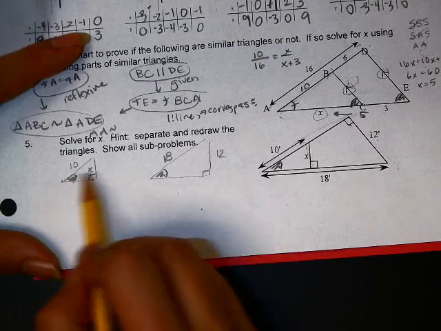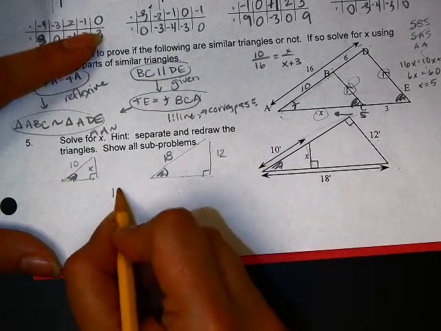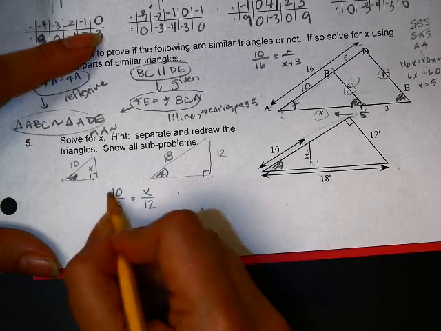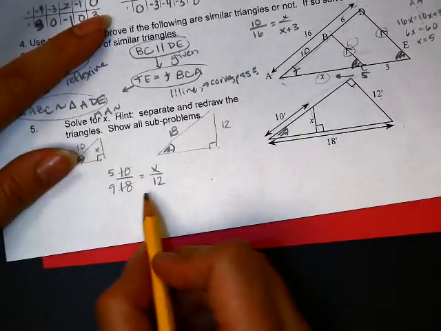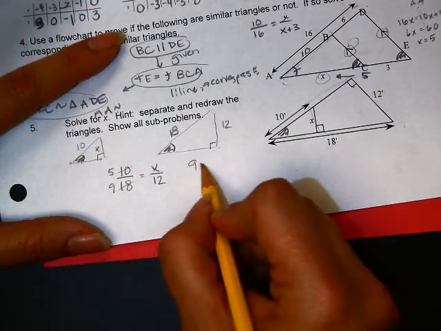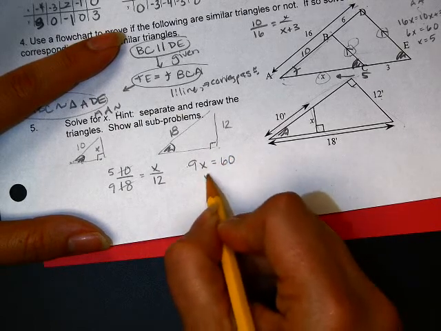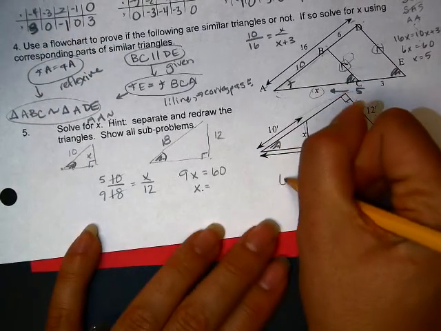AA, again, that was reflexive, and those were both 90. And because of that, I can then set up the hypotenuse goes with the hypotenuse as the leg goes with the leg. So I'm going to reduce that just to make life a little bit simpler. And I get 9x is equal to 60. And x is equal to 60 divided by 9 is what?